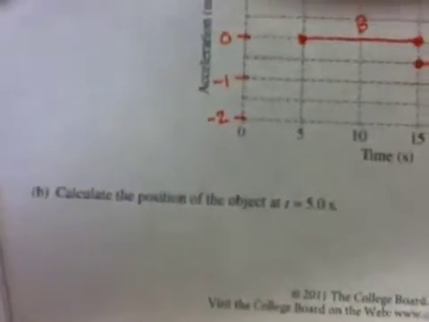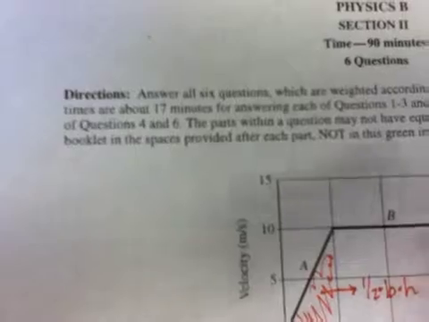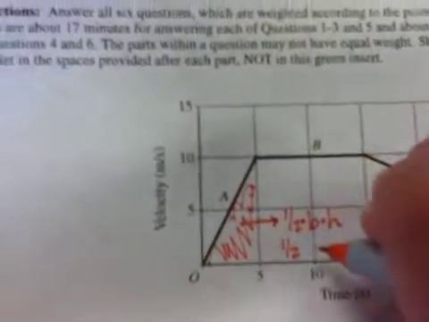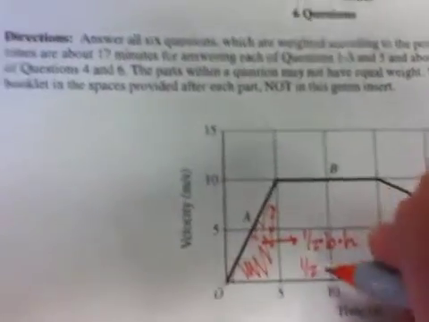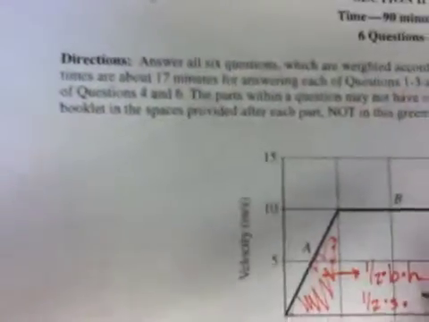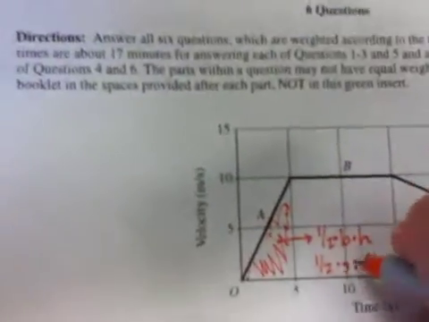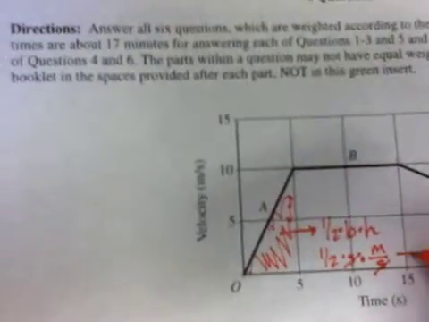Now let's look at this next part. Part B is to calculate the position of the object at 5 seconds. So we're just going to be looking at the area under the graph from 0 to 5 seconds. Now, we had talked about why we look at the area under the graph. Well, we look at the area because the area of a triangle is 1/2 base times height. This 1/2 doesn't have any units, so it doesn't matter for our units. Our base is seconds, times our height, which is meters per second. When we multiply seconds by meters per second, our seconds cancel out. We end up with meters, which is the unit for position.